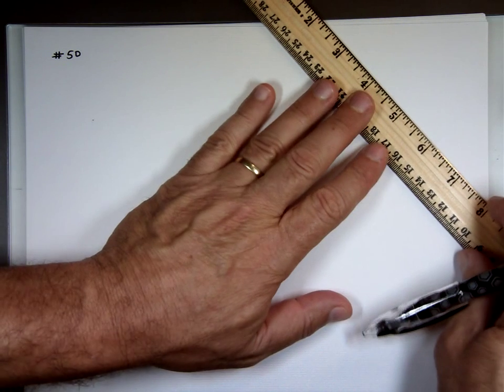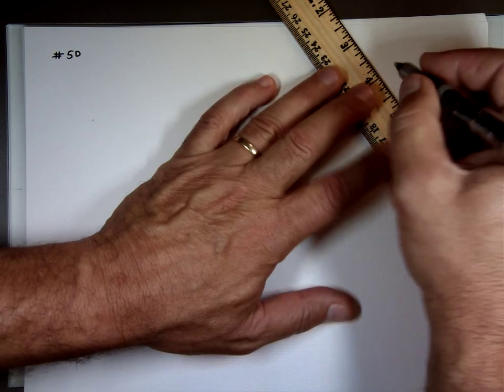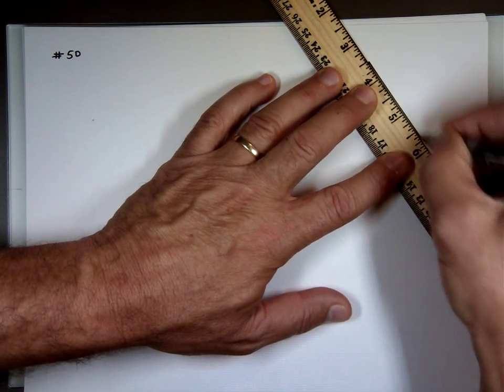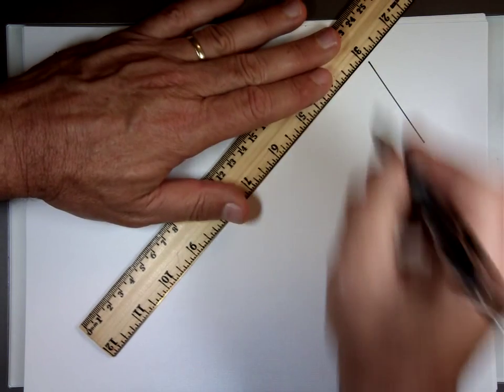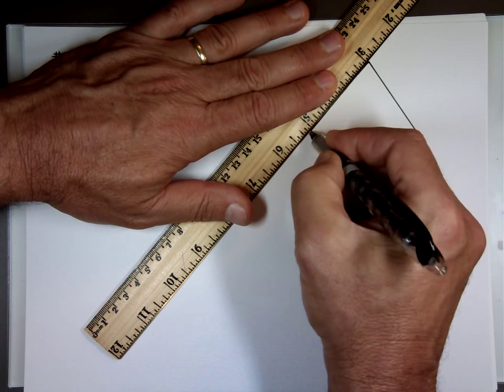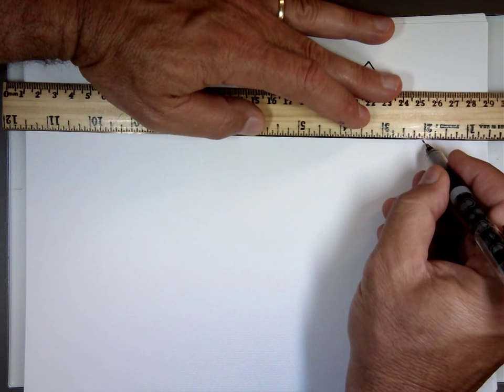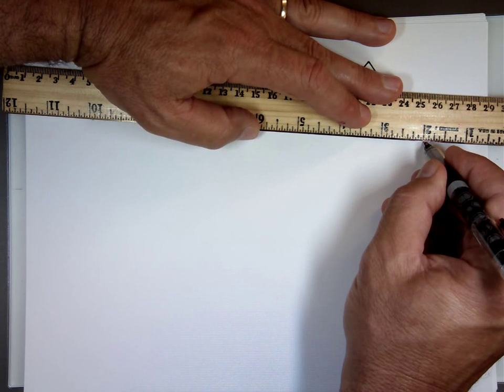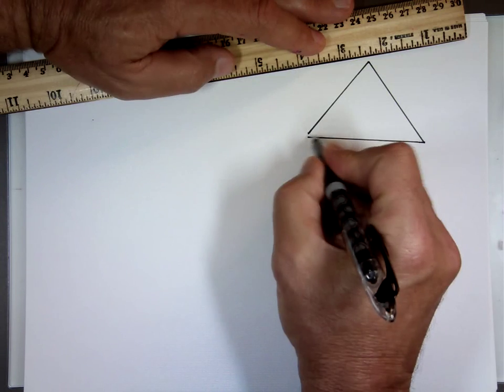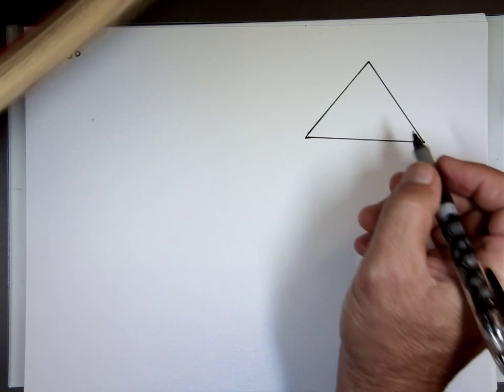All sides are the same. All sides are equal, okay. So all sides are equal. Each one is 0.29 meters.